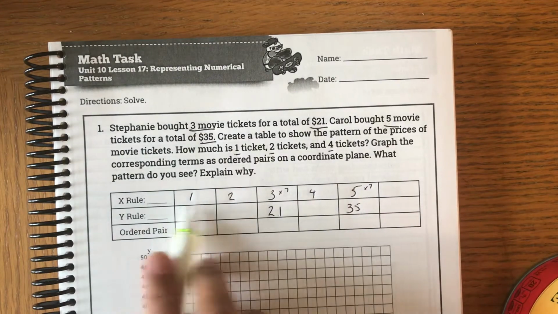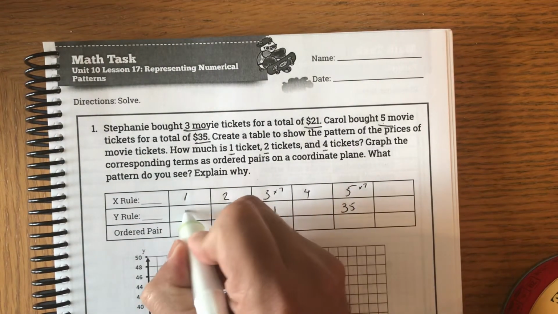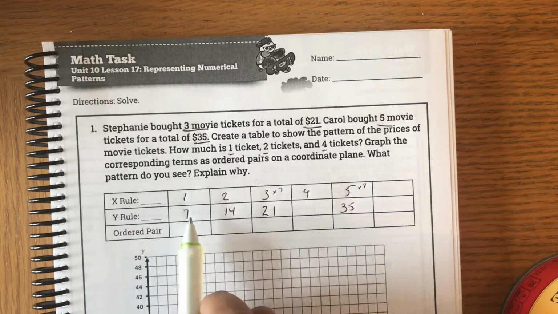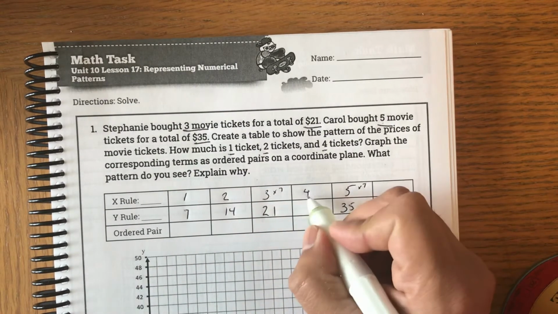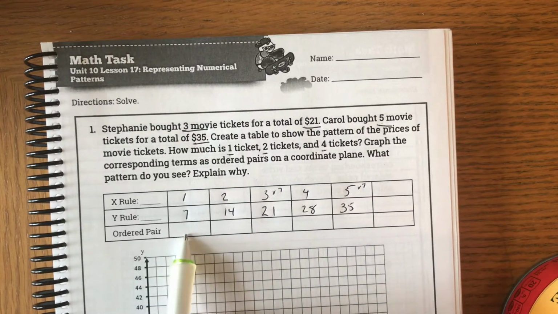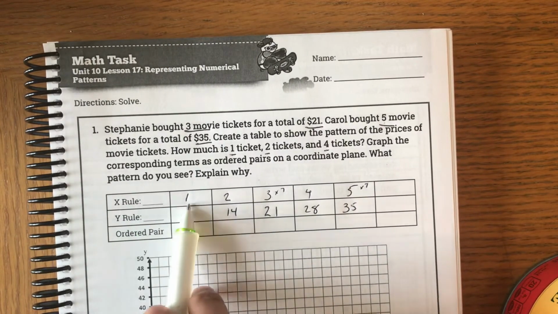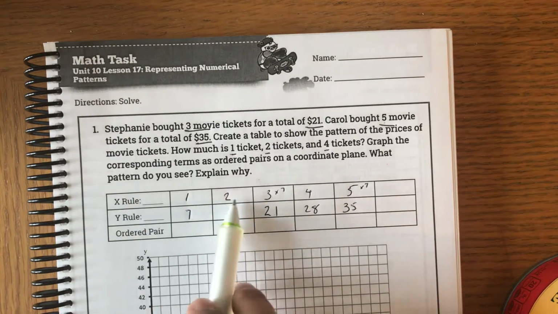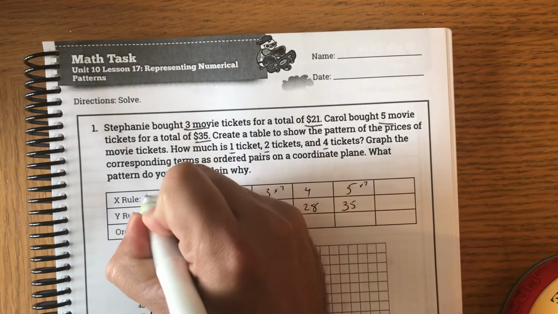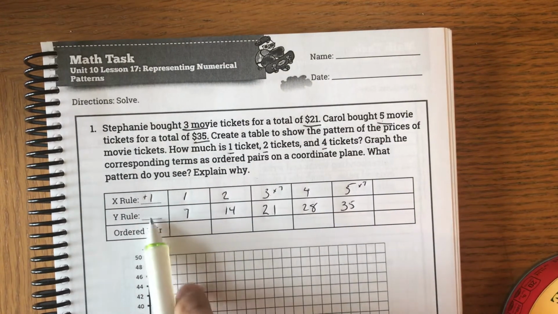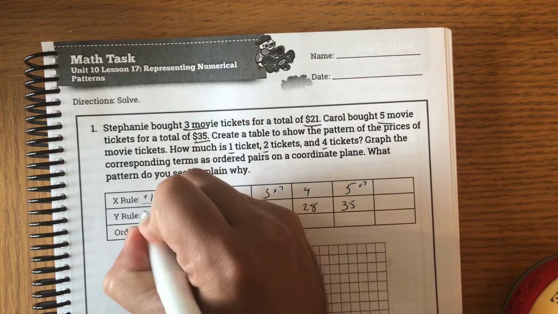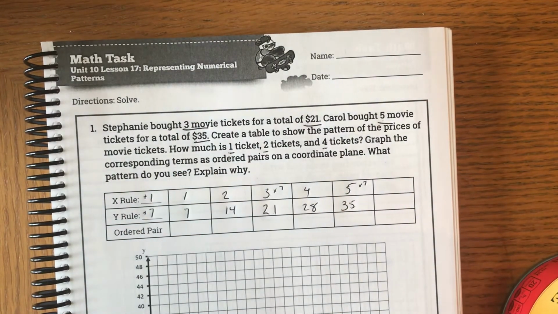So what's 1? Follow the rule. 1 times 7, 7. 2 times 7, 14. See the pattern? Looks like it's going by 7s, right? 4 times 7, 28. And then it says write them as an ordered pair and also write down the rule. So the rule looks like these numbers at the top, the x numbers, looks like you're adding 1 each time, right? It's 1 more, 1 more, 1 more, 1 more, 1 more. So we say add 1. The rule on the 7s looks like you're adding how much each time? Looks like we're adding 7 each time because that's increasing by 7.